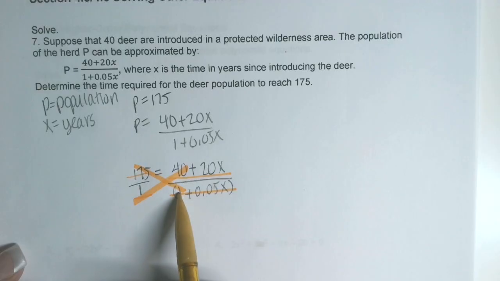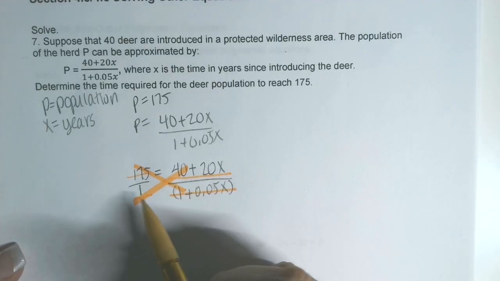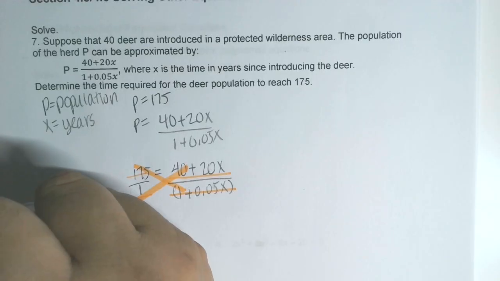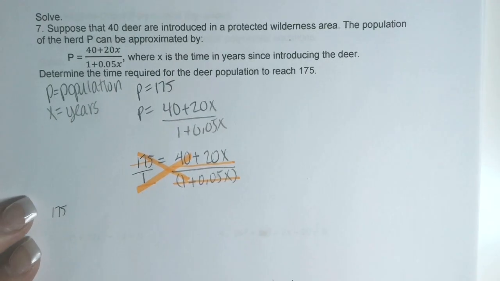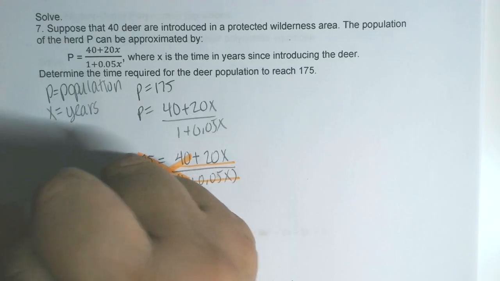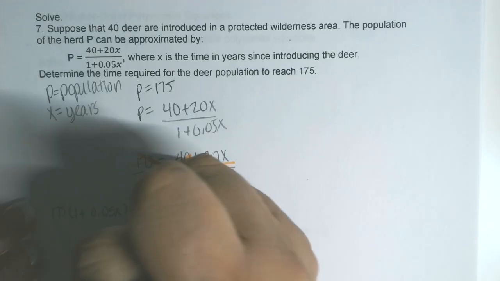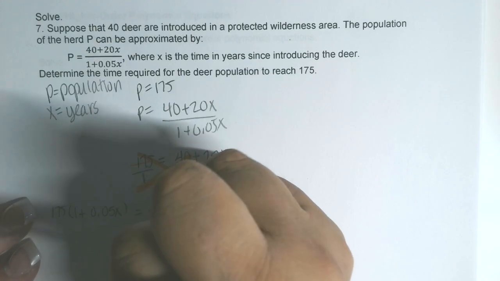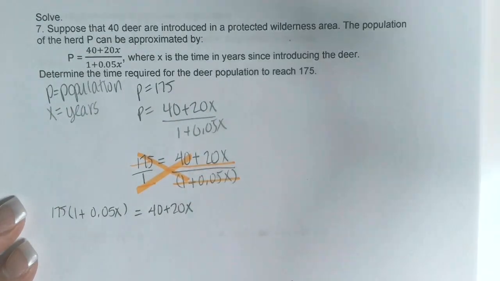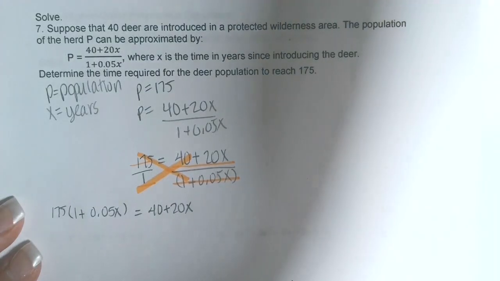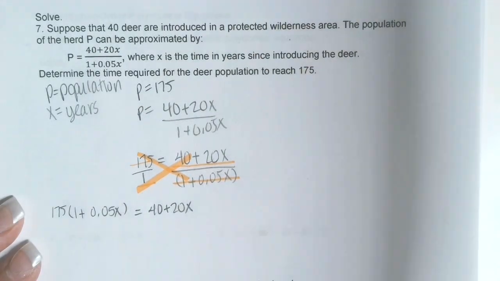So 175 times the denominator and then 1 times the numerator. So we have 175 times 1 plus 0.05x equals 40 plus 20x. And our goal here is to solve for x.